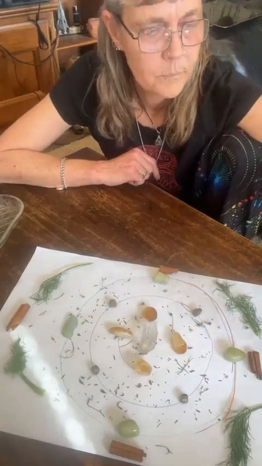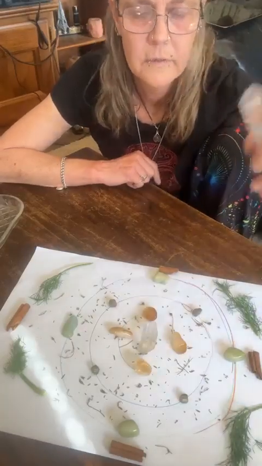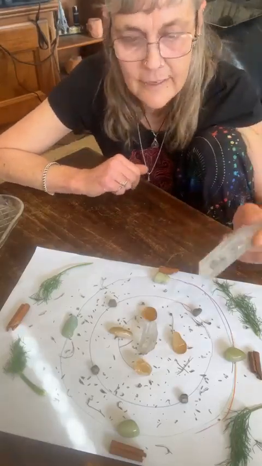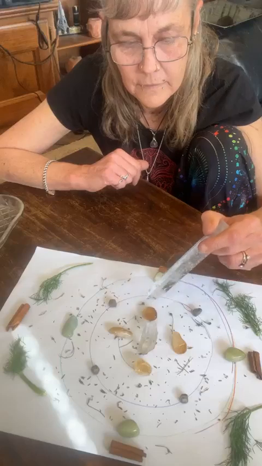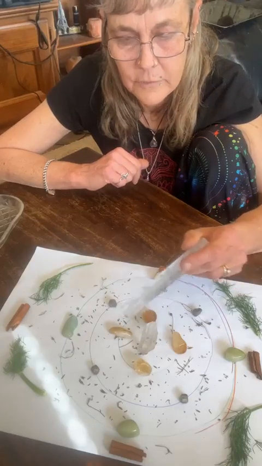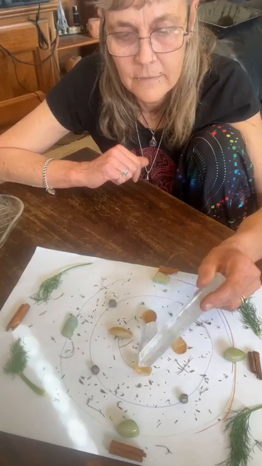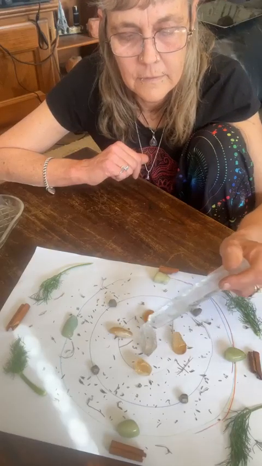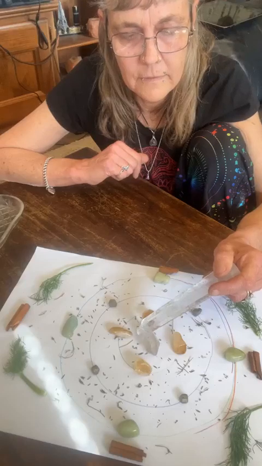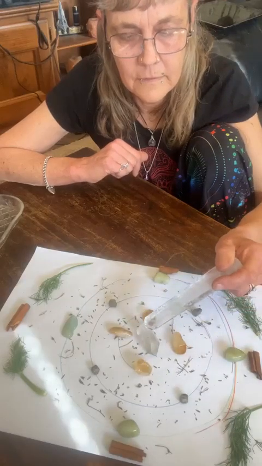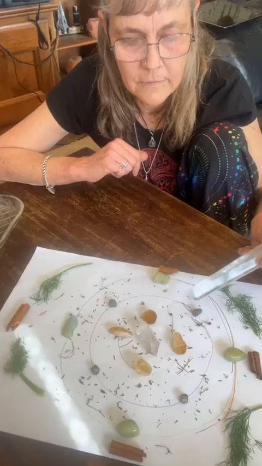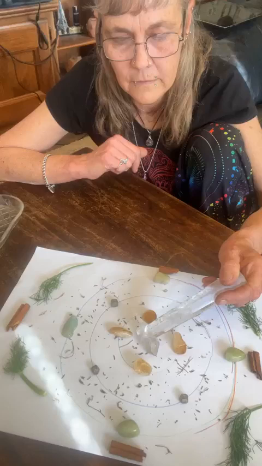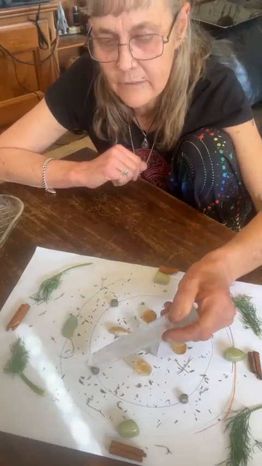And then we would use our wand or our quartz point to activate our grid. Remember to put your intention in as you're activating.